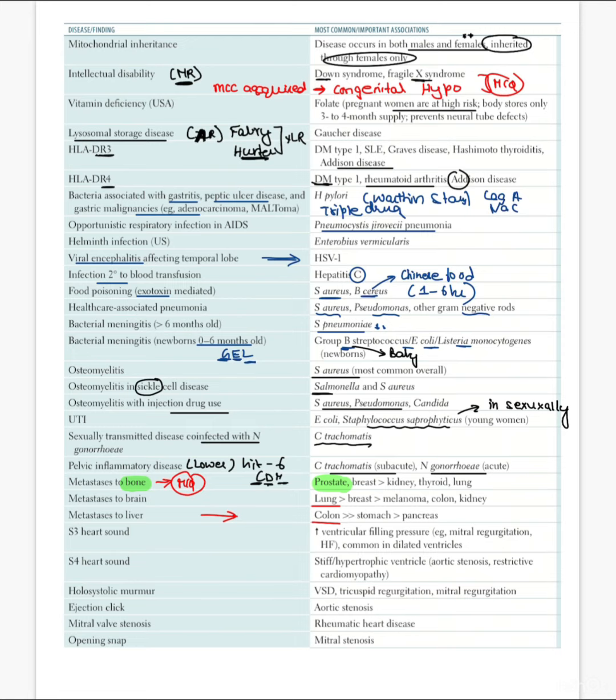S3 heart sound, guys, in ventricular filling pressure defect. S4 again is a stiff ventricle, guys, like aortic stenosis. Then holosystolic murmur, guys, we have in mitral regurgitation and tricuspid regurgitation. This is again very important, guys. Then ejection click in aortic stenosis. Then you have mitral valve stenosis seen in rheumatic heart disease, opening snap in your mitral stenosis, and ejection click in aortic stenosis, guys.